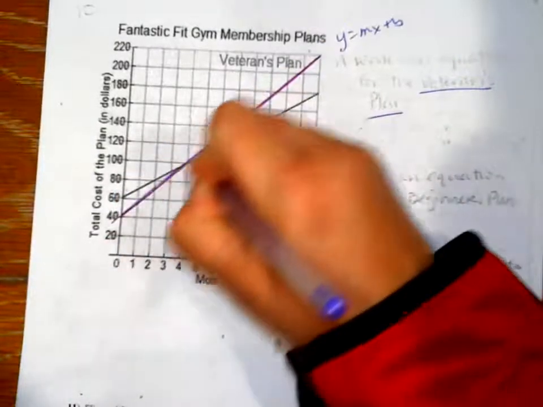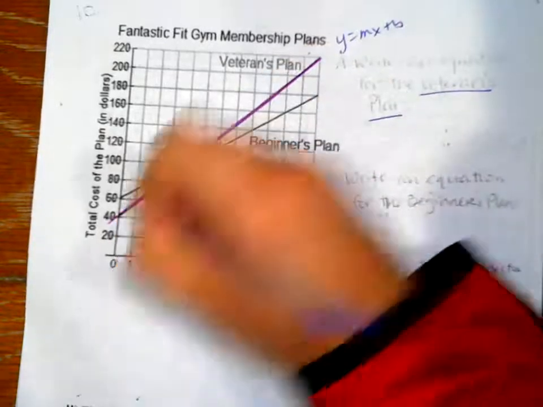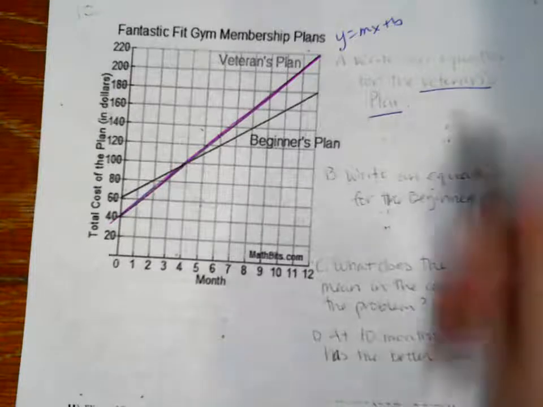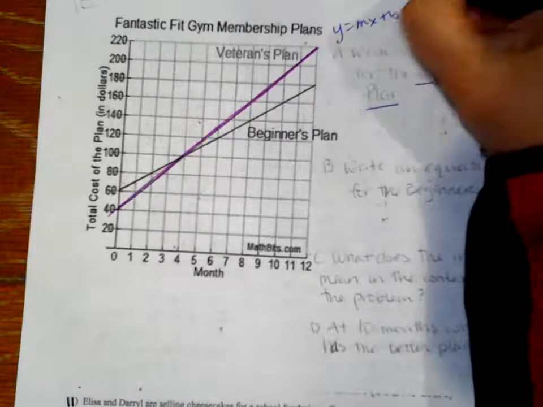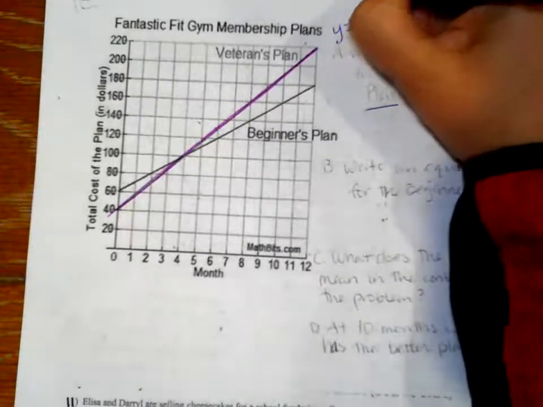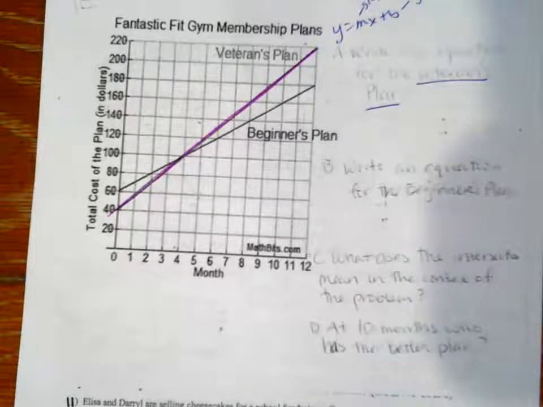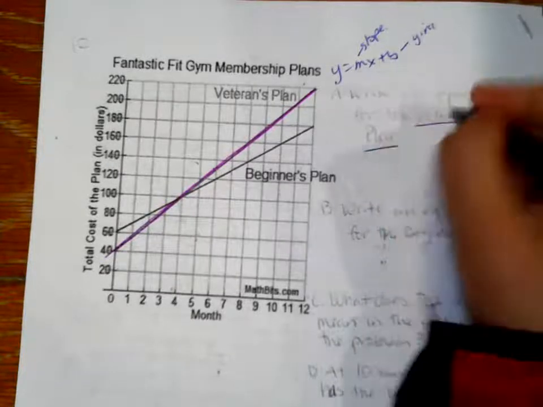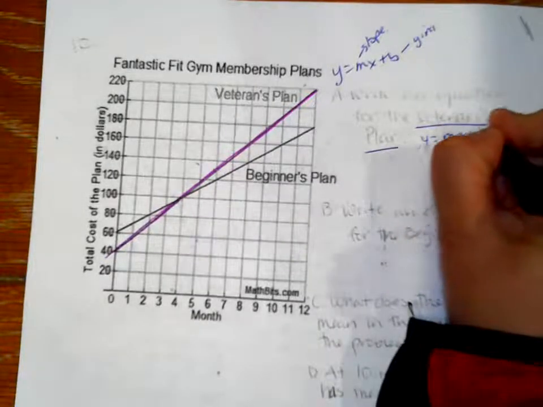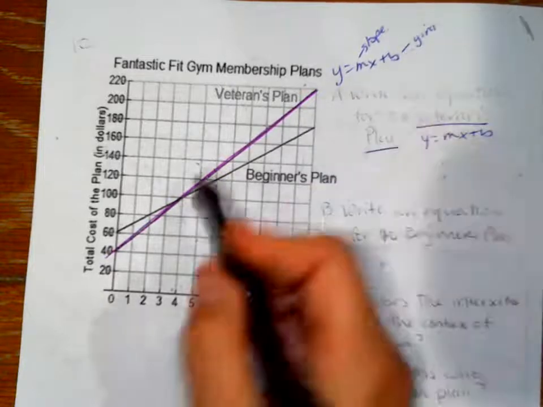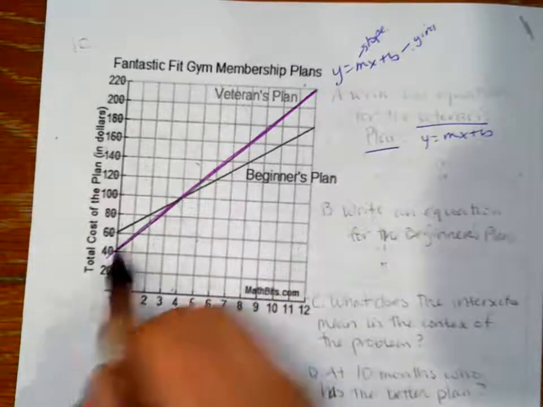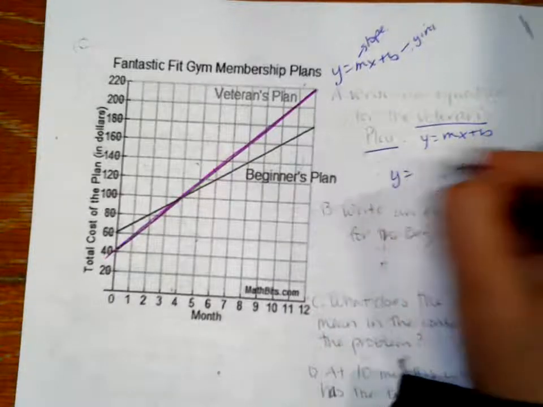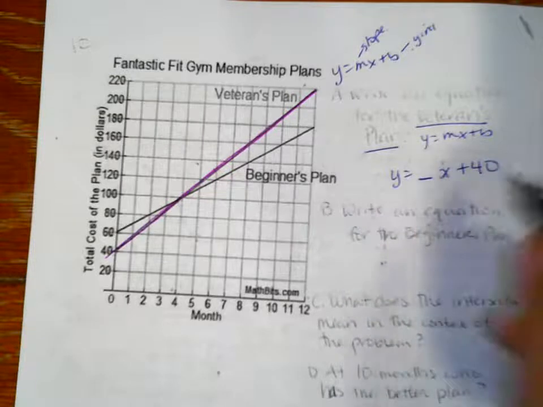Okay, so how do you go about writing an equation of the line? Well, the easiest thing for you to do would be to start with the b. That's your y-intercept. So we have your y-intercept and you have your slope. So let's just start with the b. Write an equation for the veteran's plan. If I know it needs to look like this, let me just start plugging it in. My y-intercept is at 40. So I know that this part needs to be plus 40. And my equation is going to be y equals something x plus 40.